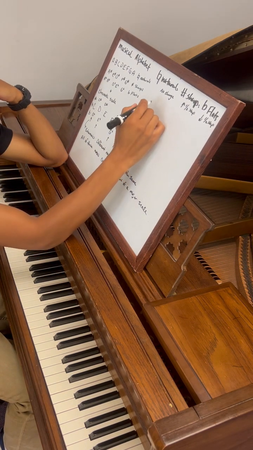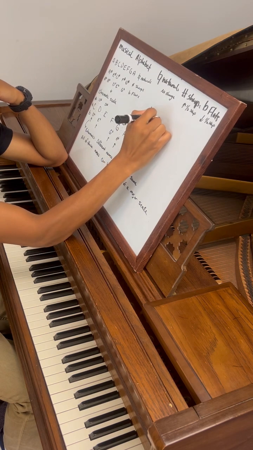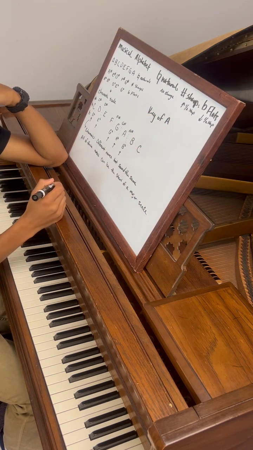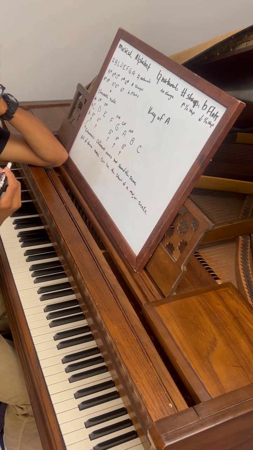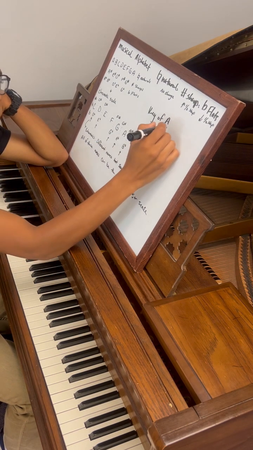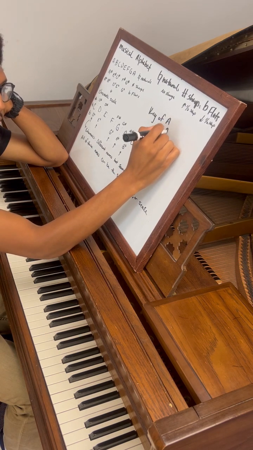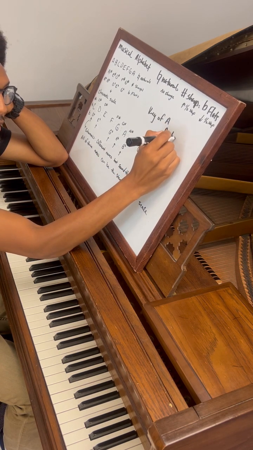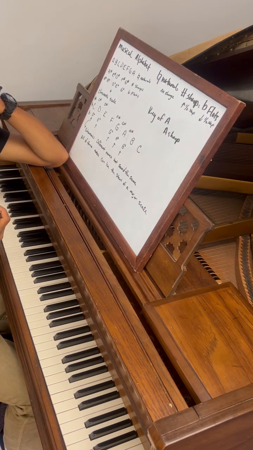If I say I'm in the key of A, as a musician, I'm aware that there are sharp notes in there. But we don't say key of A sharp, because technically that's something different.